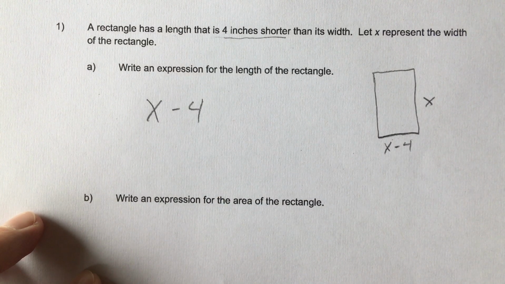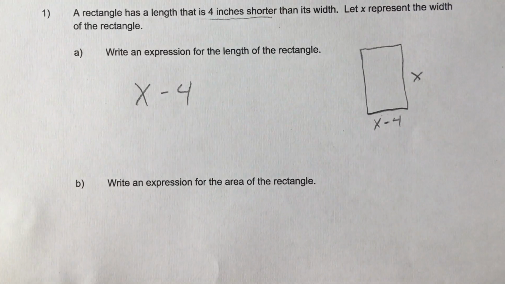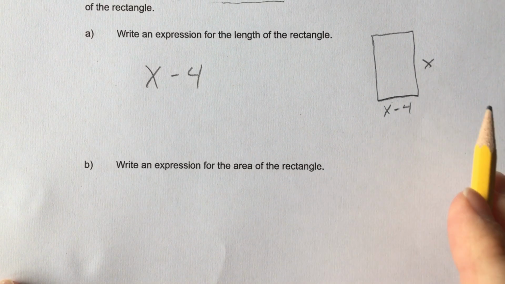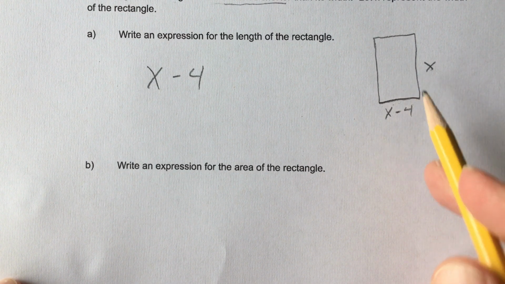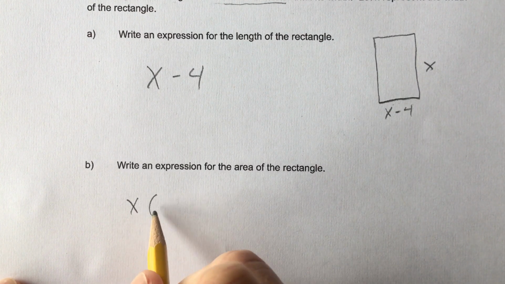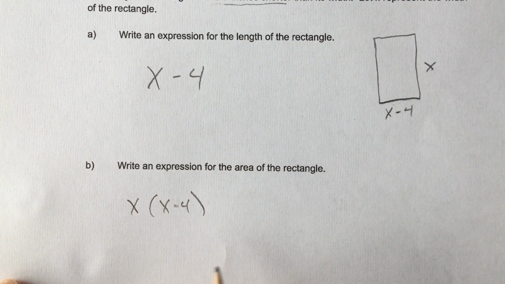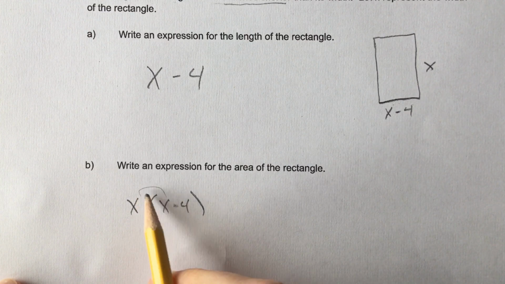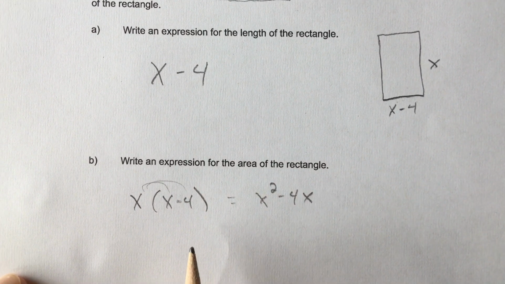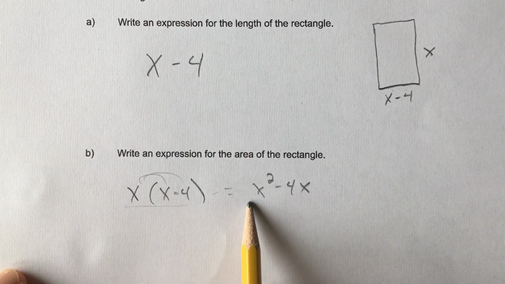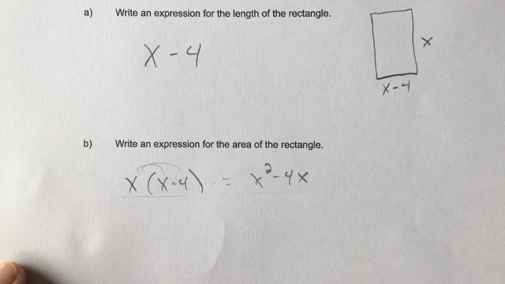All right, so that takes care of that. Then it says write an expression for the area of the rectangle. And again, the area of a rectangle is just its two sides multiplied together. So we're going to take x times x minus 4, and that's our area. Now, if you wanted to distribute that and make it x squared minus 4x, that's fine too. But in terms of writing an expression for the area, that would get the job done.